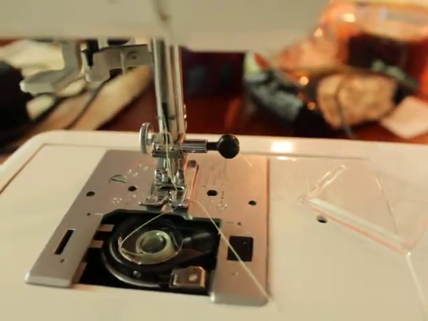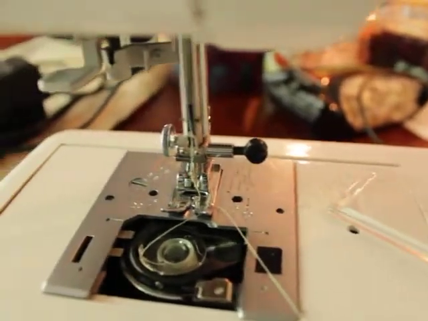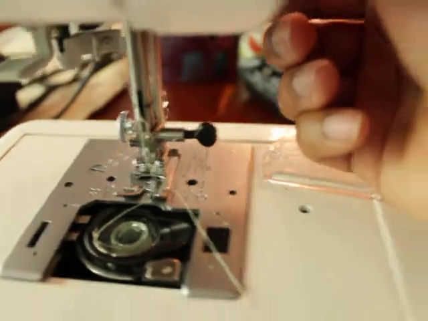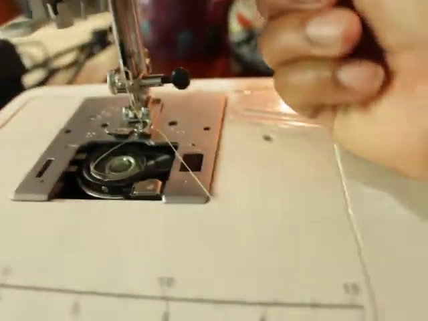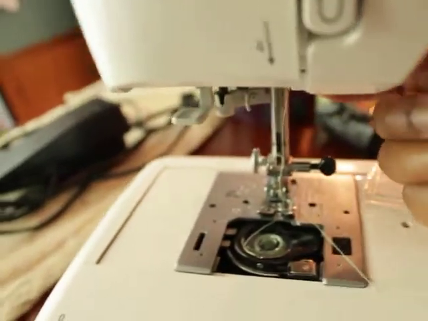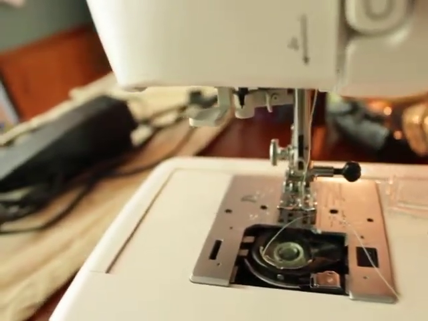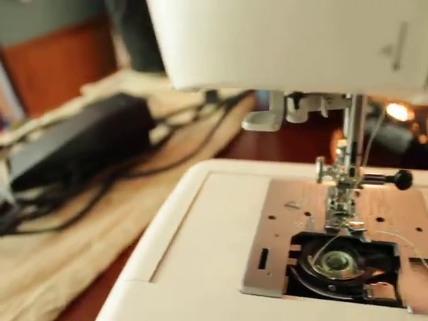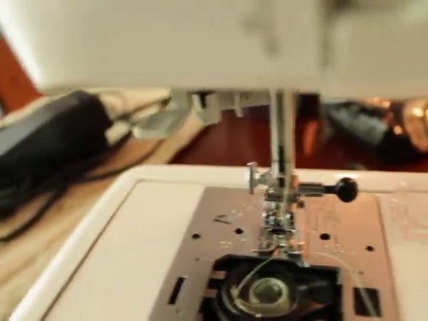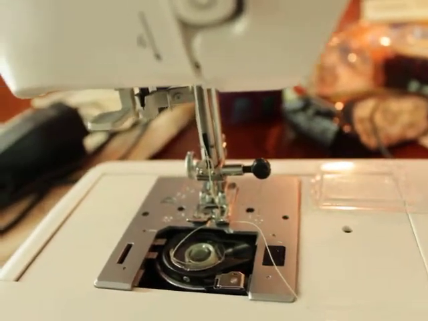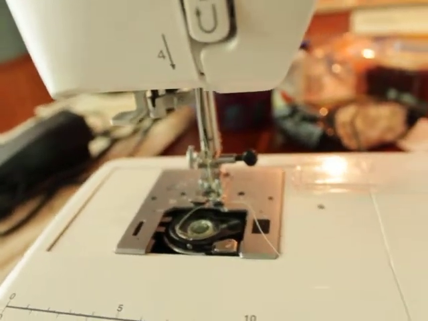And lastly, you see that foot is still down. So here, back here, see if I can find it. There we go. Here's my lever to pull the foot up and hold it down. So when you want to sew, you make sure this is down, because you don't want your fabric going all over the place and you don't want your seams looking ghastly. Oh my goodness, how did I forget?